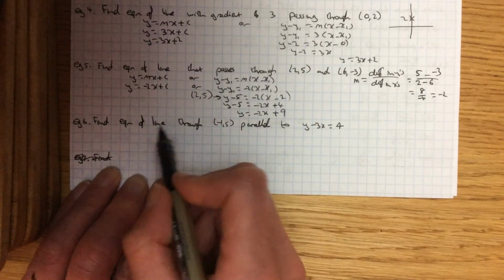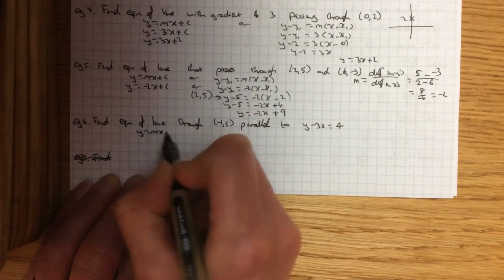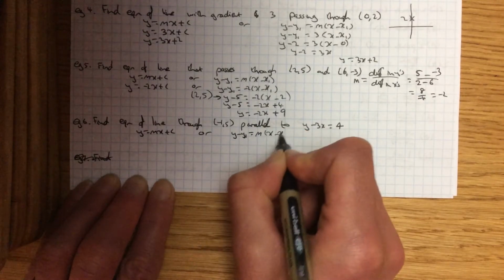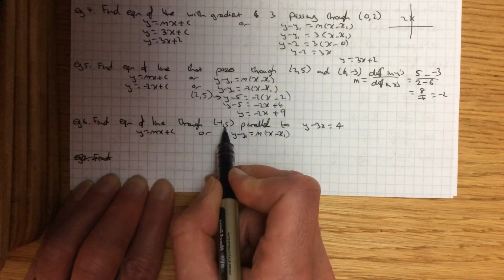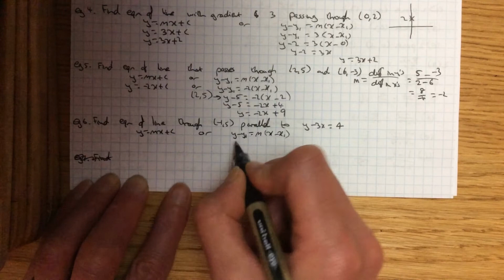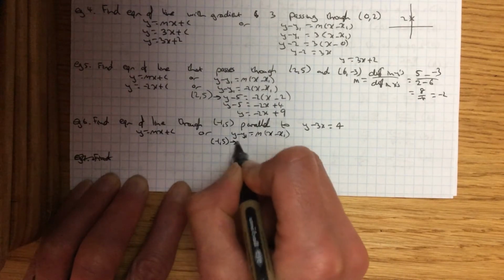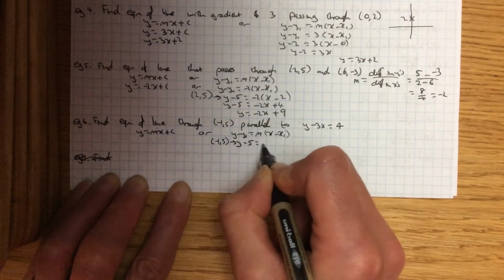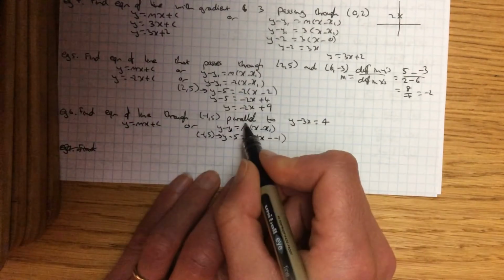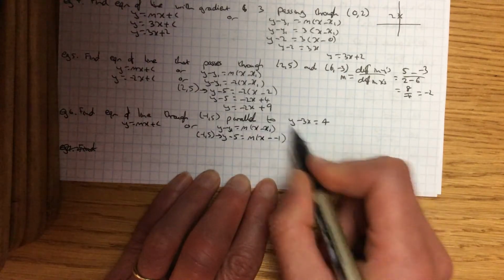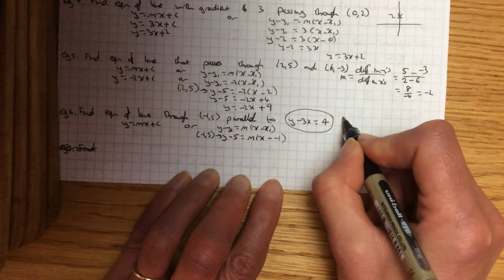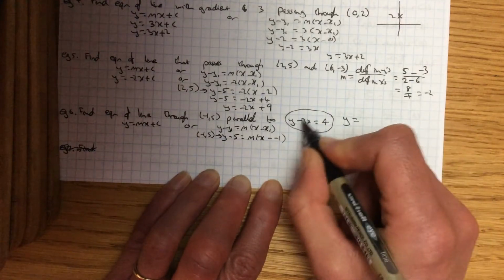Next example, find the equation of a line. So y equals mx plus c, or y minus y1 equals m(x minus x1). I'm going through this point. It doesn't tell me the y-intercept, so I will use this equation. So going through, y minus 5 equals m times x minus minus 1. I'm told it's parallel, so it's going to have the same gradient as this. At the minute, I can't figure out this gradient because it's not in the right form. So I need to bring that 3x over.